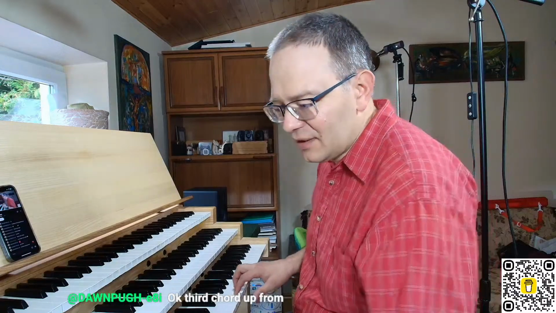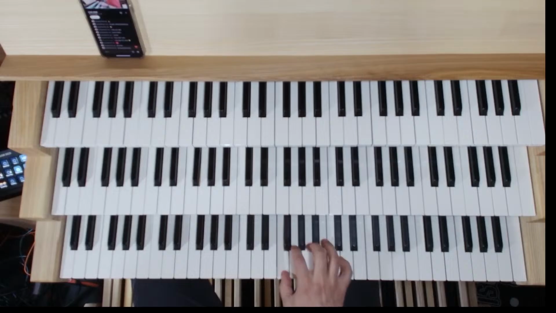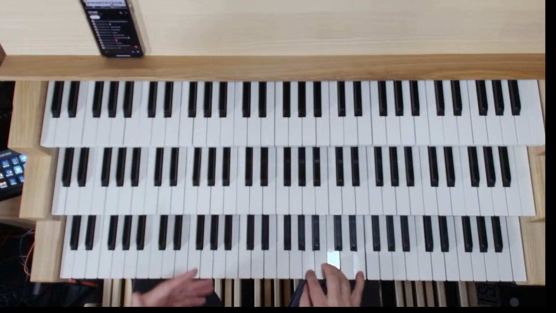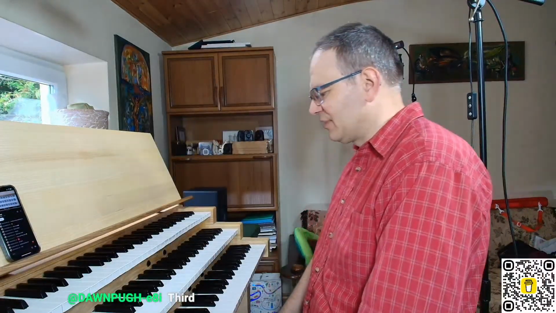Let me show you the keyboard. If you're looking at the F major chord, B flat, A minor is the 3rd scale degree. So in the new key, this is the 3rd scale degree chord. In the old key, it's the tonic. That's what we have to understand.